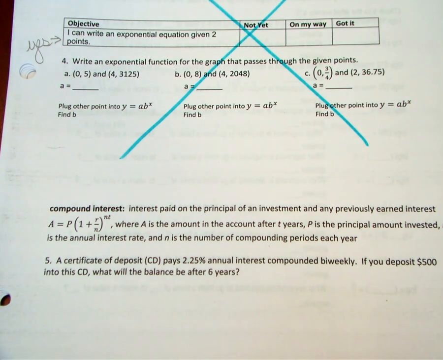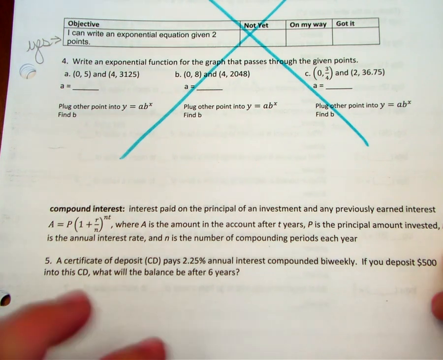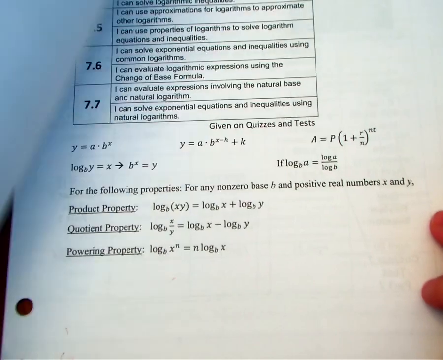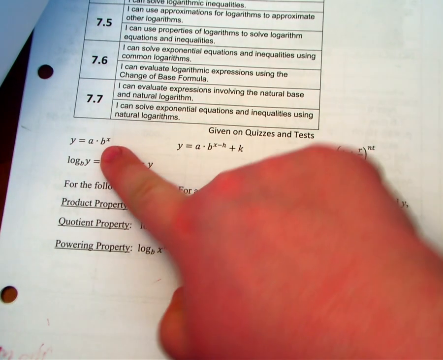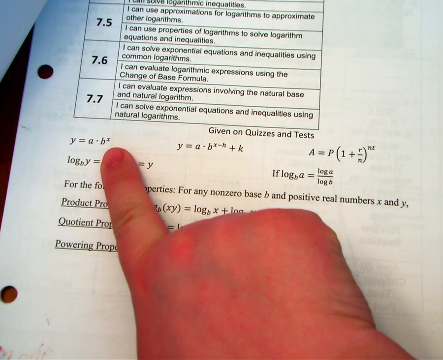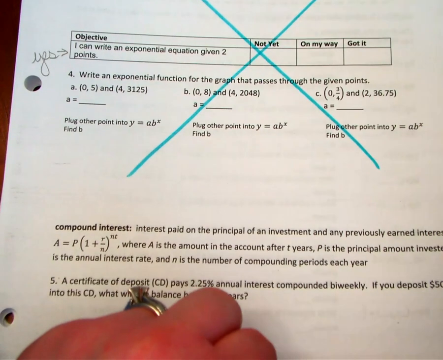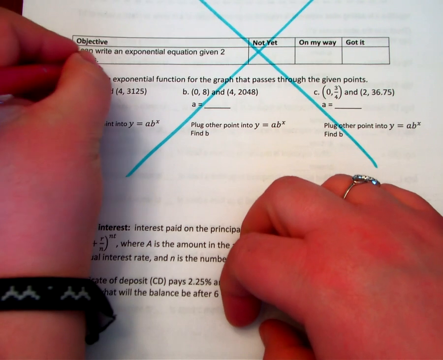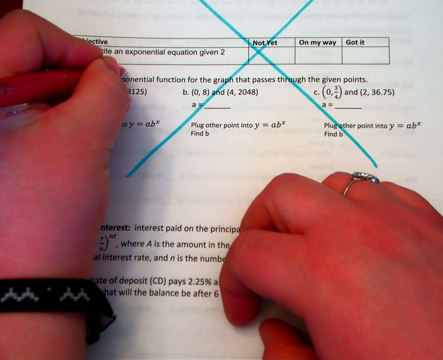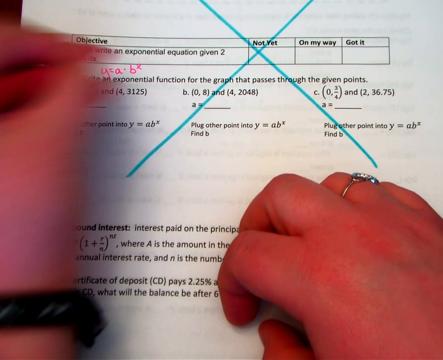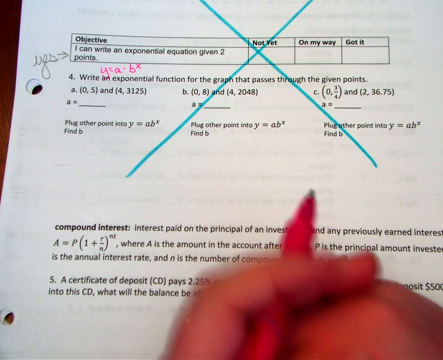Now you may recall that you were given at the front of your packet, and I'll flip over there for you, you were given the y equals a times b to the x. That's important because the a value represents the starting point.